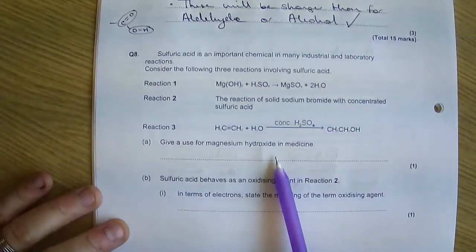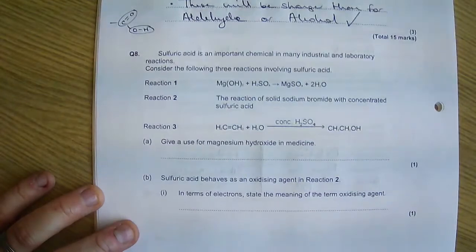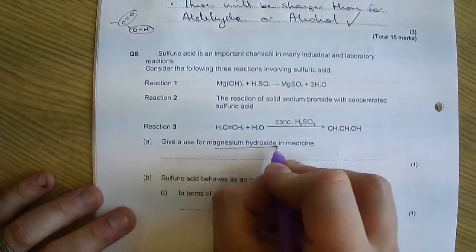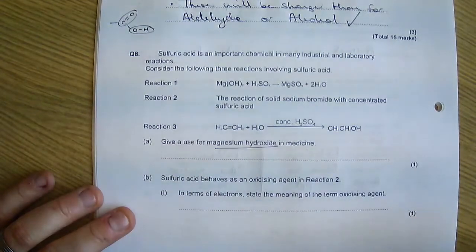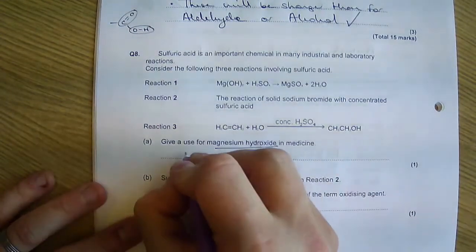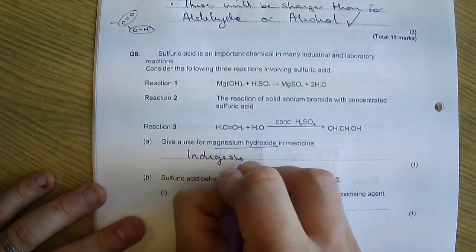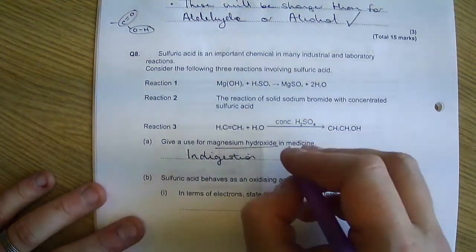This is something which you'll have encountered in your group 2 topic. It's pure fact recollection. So you need to know magnesium hydroxide is used as an indigestion remedy or as an antacid. Okay, it neutralizes stomach acid. You could say heartburn remedy as well.